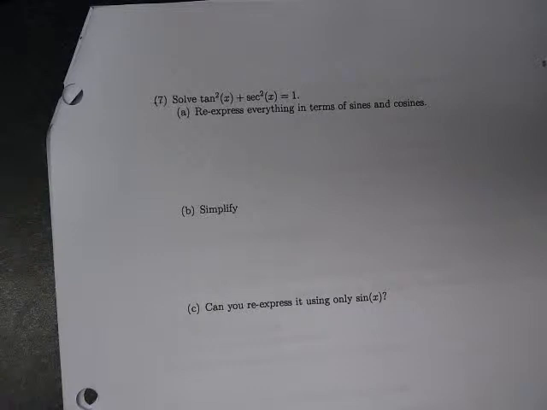Then we'll have sines and cosines, but maybe we can make it so we just have sines or just have cosines. We can hope. And once you just have sines or just have cosines, then it's like an algebra game. Then it's what we've been doing.